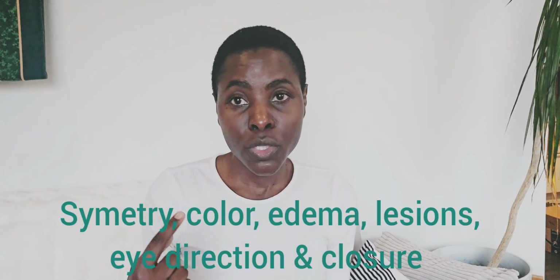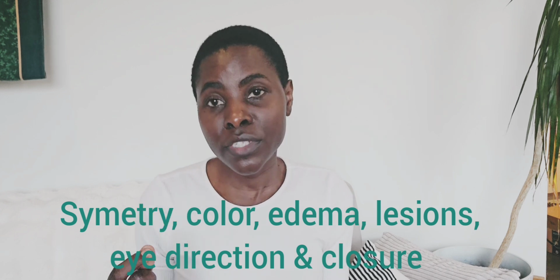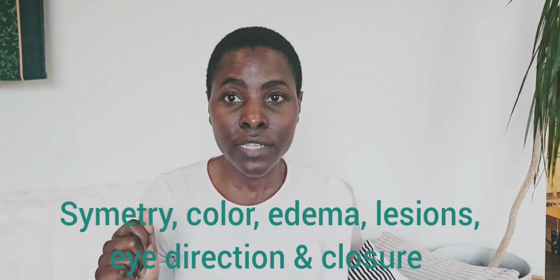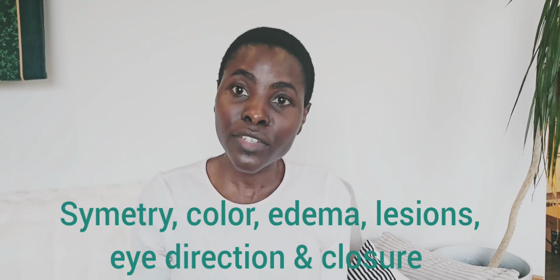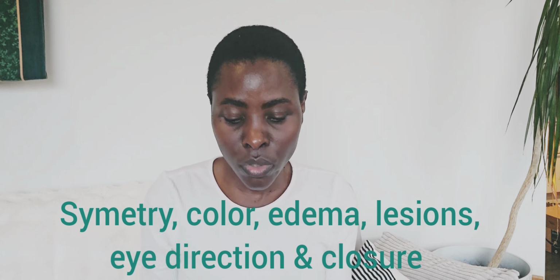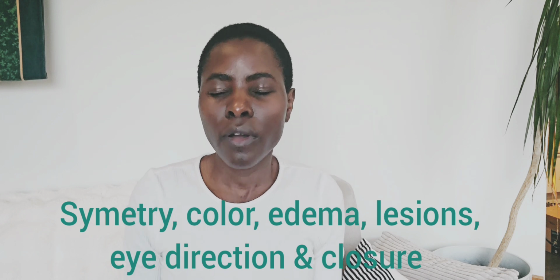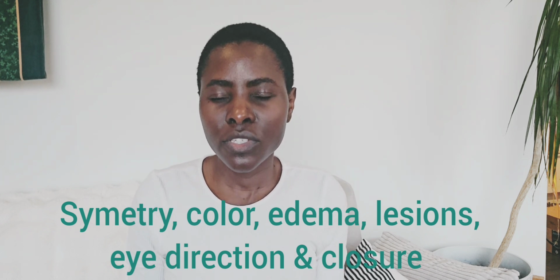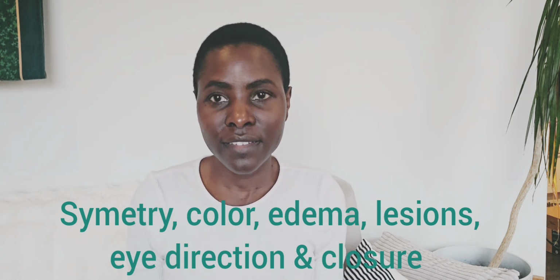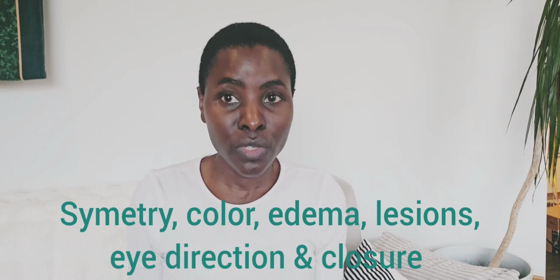After assessing visual acuity, now we're going to inspect the eyelid. We'll be looking for color, swelling or edema, lesions or nodules, and we are going to be looking for the directions of the eyelids and also the adequate eye closure. So we'll ask the patient to open and close their eyes just to see the movement of the eyelids, and we're looking for symmetry as usual. We are ruling out any ptosis, which is eyelid drooping.